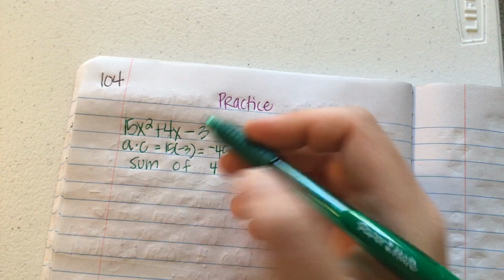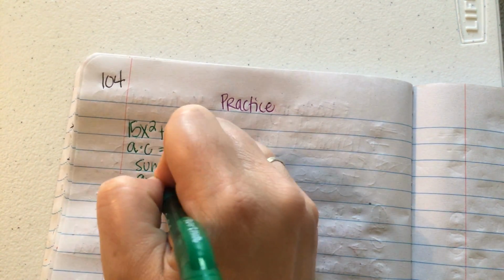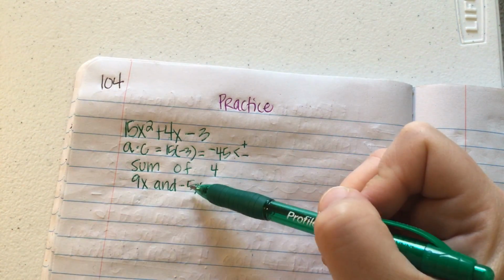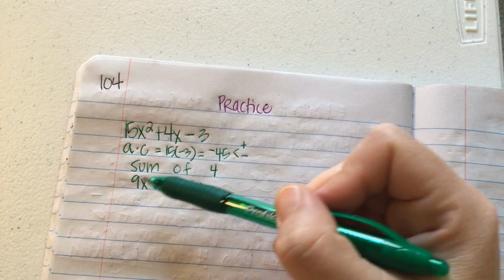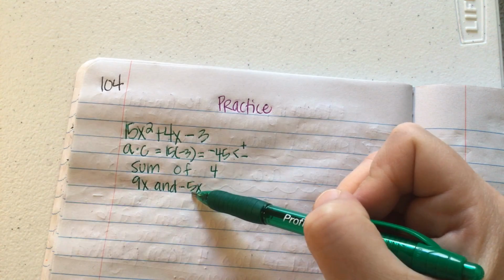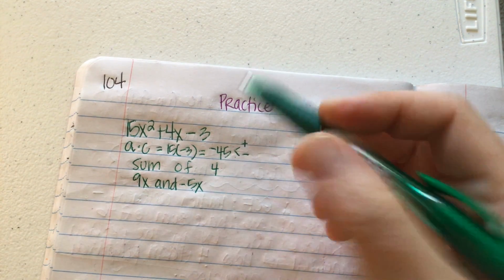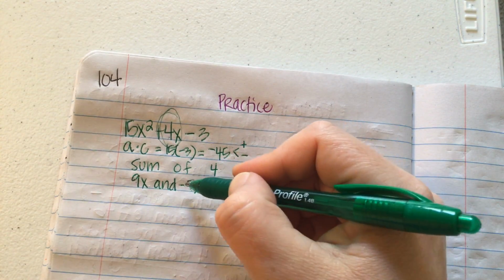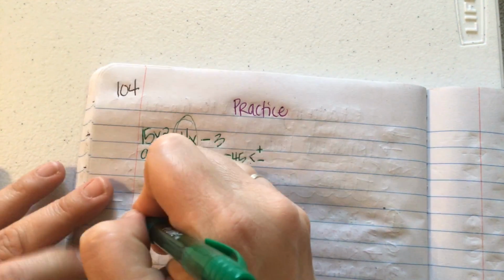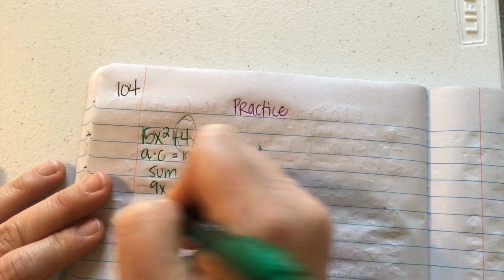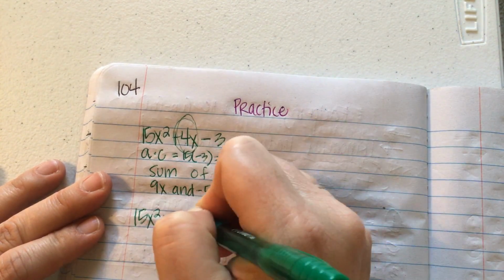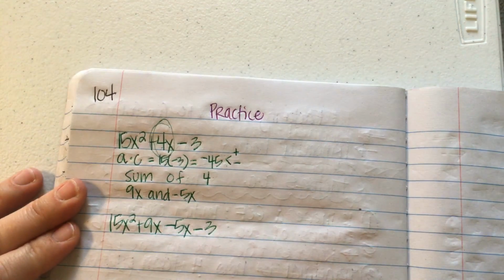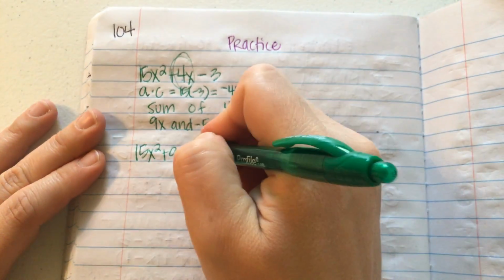9 and negative 5, is that right? 9x and negative 5x. 9 times negative 5 is negative 45, and 9 plus negative 5 is 4. So I'm going to replace my middle term with 9x and negative 5x. 15x squared plus 9x minus 5x minus 3. I'm going to split it in half.